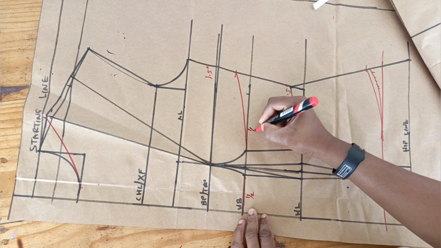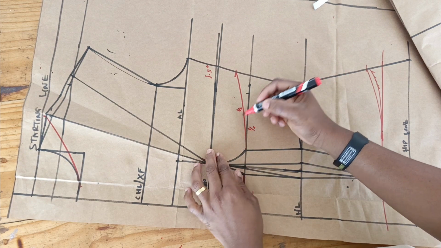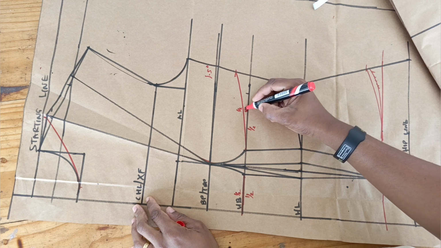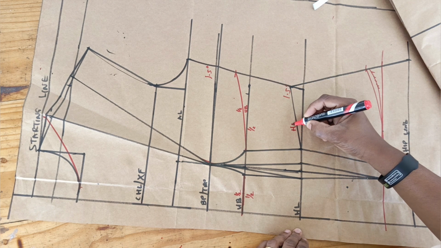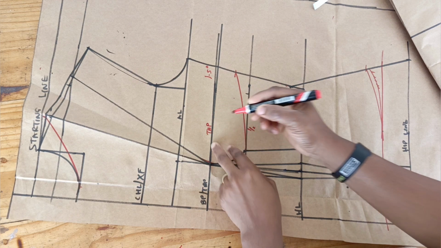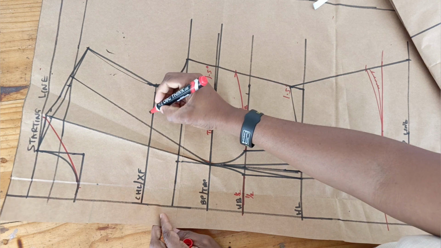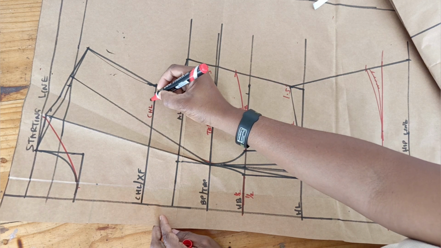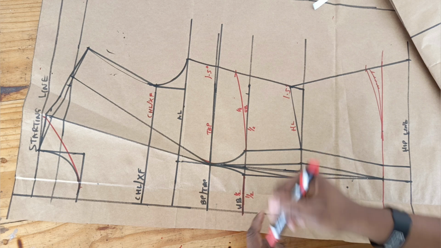So I'm going to add an inch, half of an inch, to our under bust, into a half length. I'm just trying to extend the measurement here so that when I cut it out, it will not be confusing. This is our center chest line or across front line.